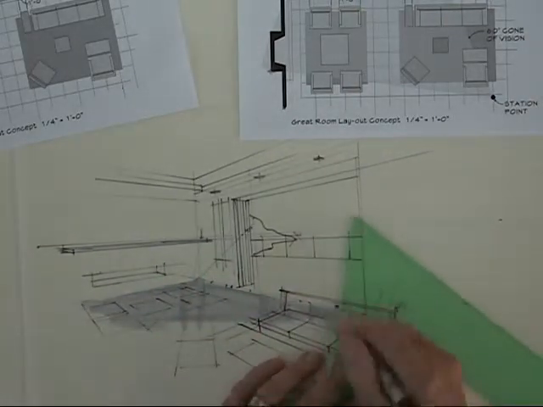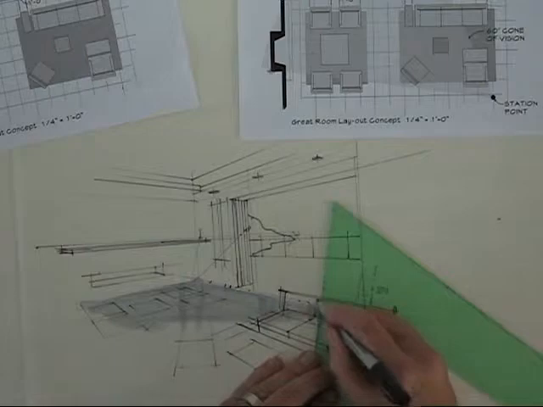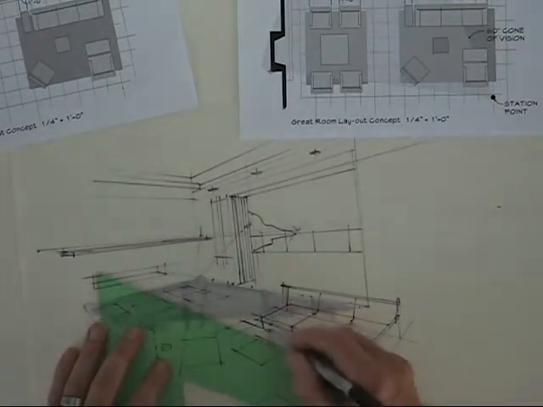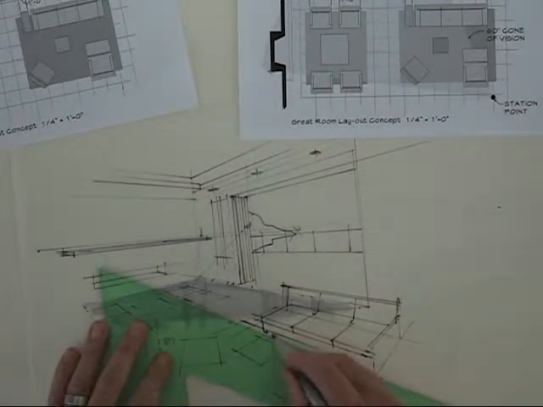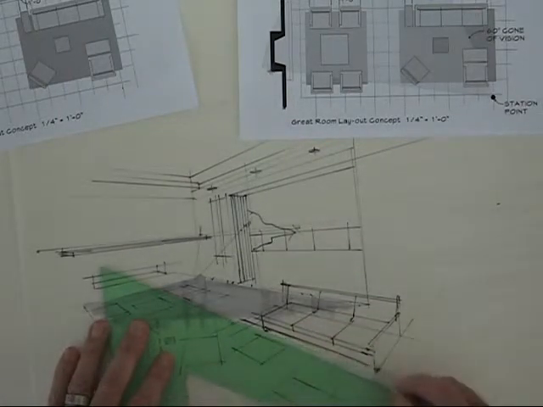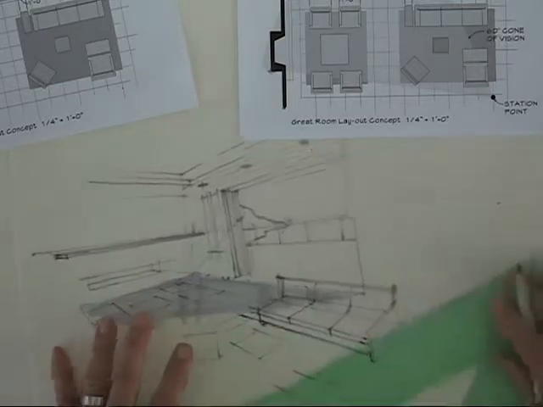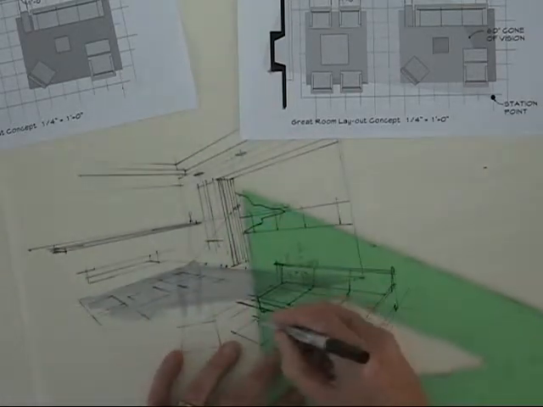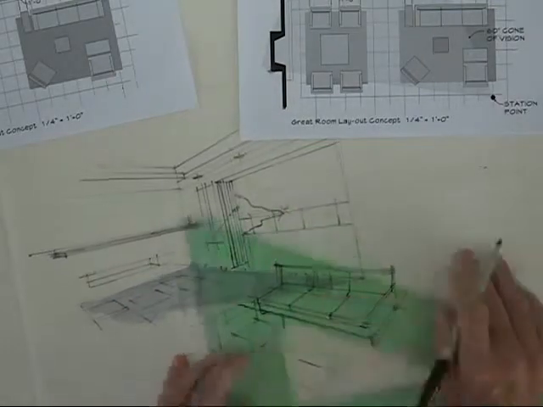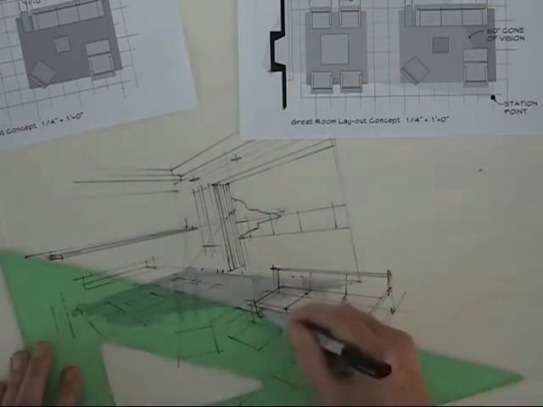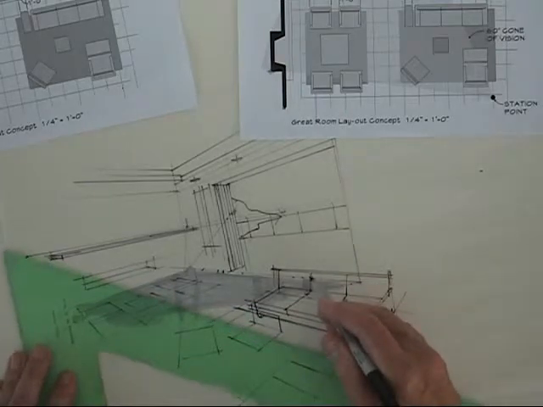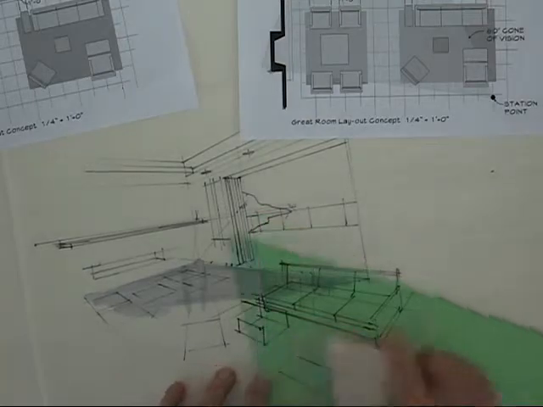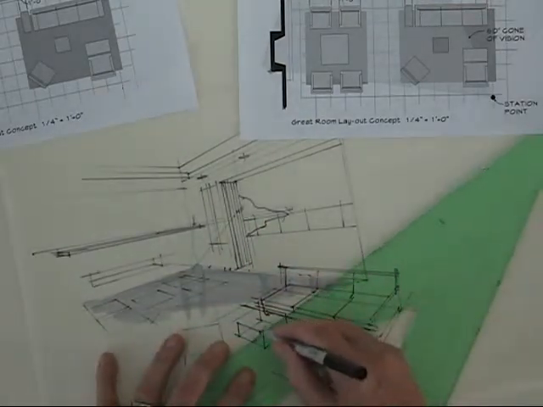And let's follow that up, kind of a low back sofa. And I'll put in a little bit of detail here for the legs. We'll bring the coffee table up. It's a pretty small one, just a little cube. Back to the vanishing point.